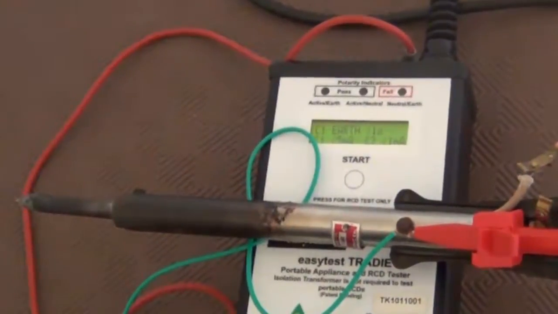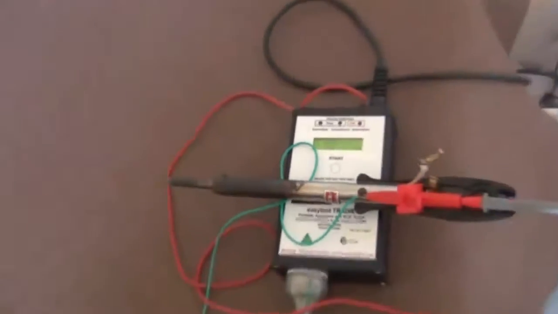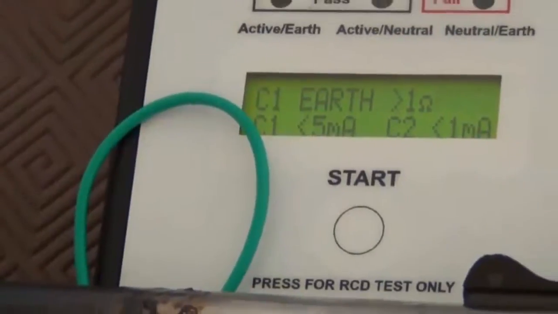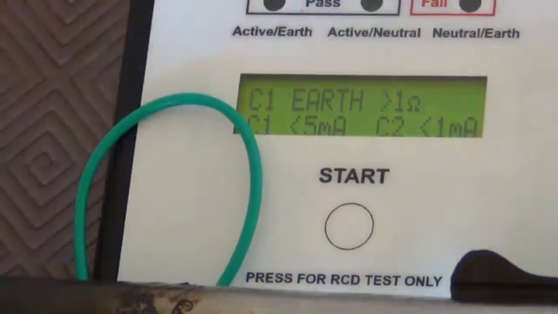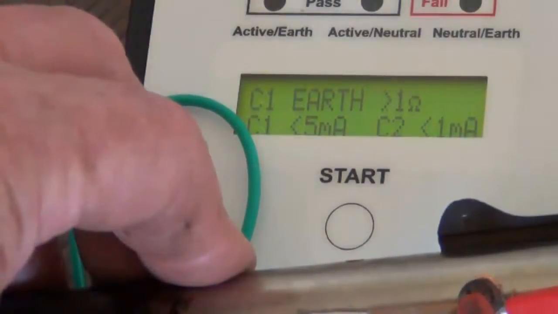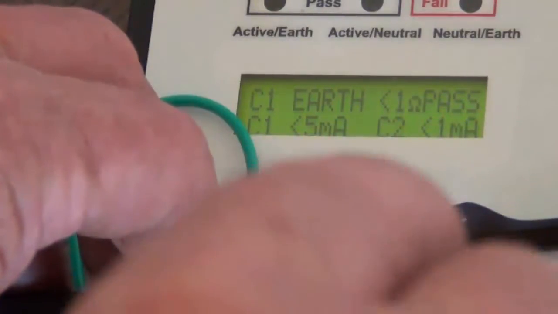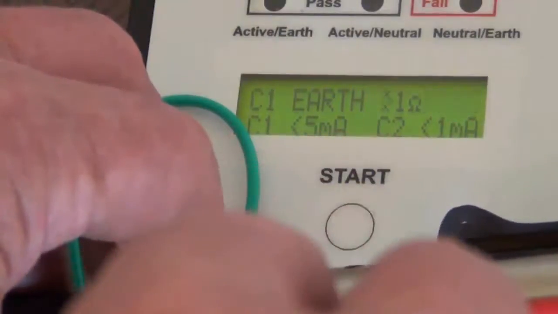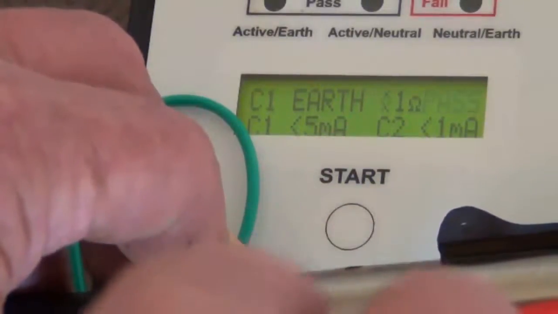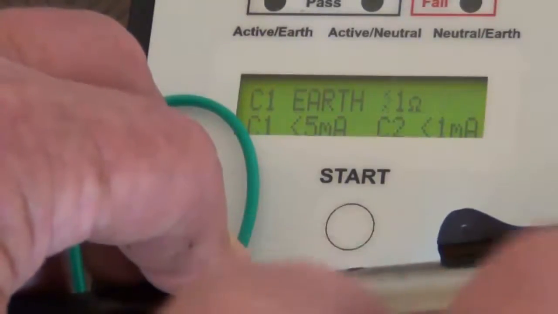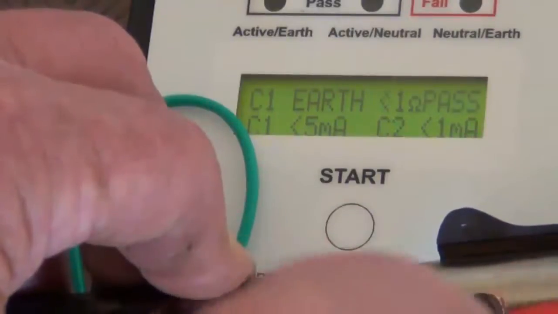Now I'll just zoom in on the screen so you can, oops, wrong way. So you can see the result. You can see there that it is just flickering. If I take my screwdriver and I just fiddle with that earth, you'll see that I only have to turn it half a turn. That's all the difference is between a pass and a fail.